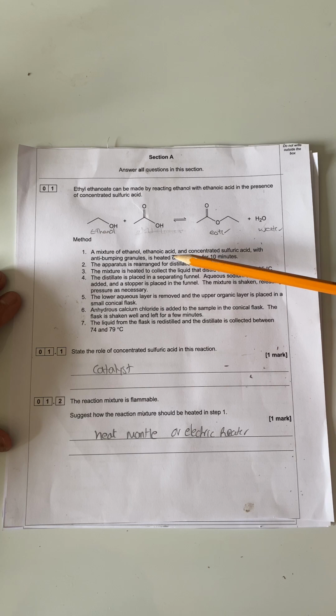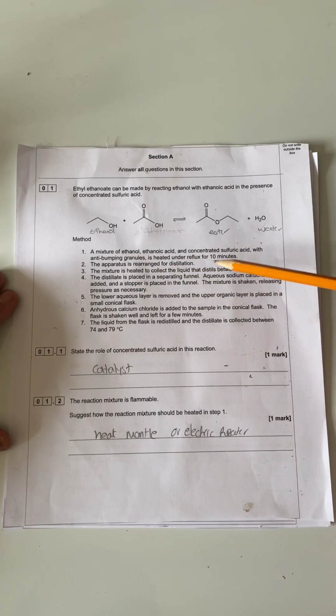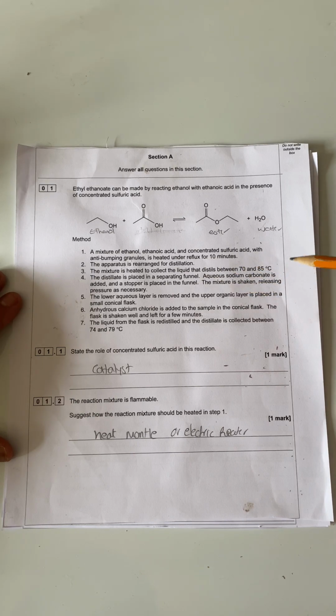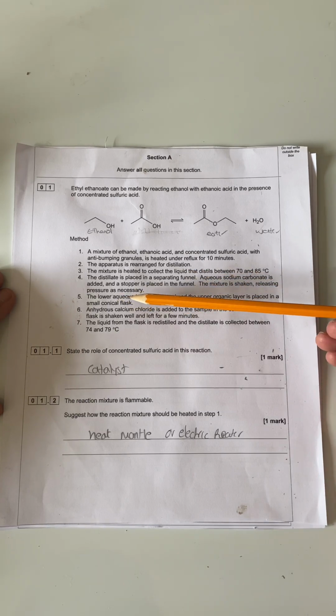The apparatus is rearranged for distillation. The mixture is heated to collect the liquid that distills within 70-85 degrees. The distillate is placed in a separating funnel. Aqueous sodium carbonate is added and a stopper is placed in the funnel. The mixture is shaken, releasing the pressure as necessary. The lower aqueous layer is removed and the upper organic layer is placed in a small conical flask.